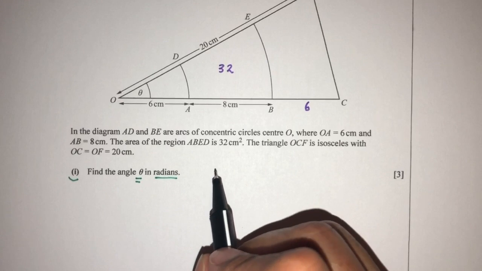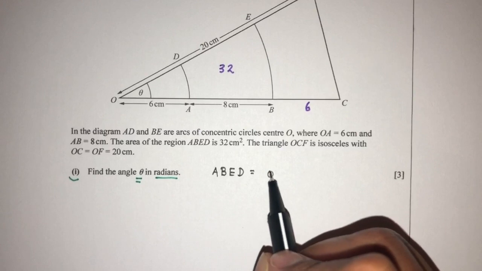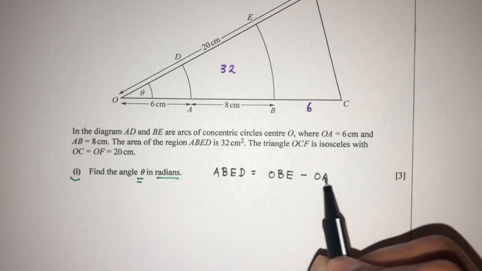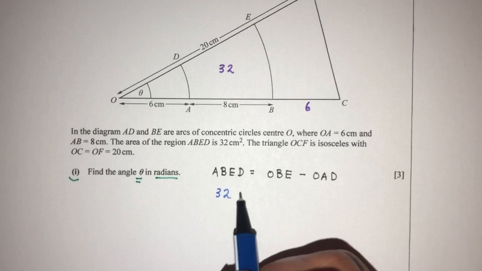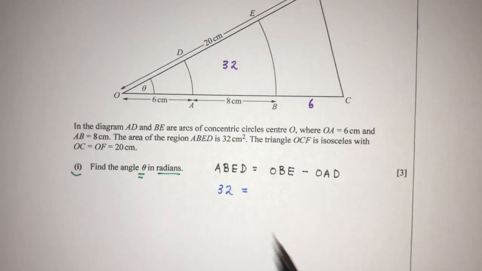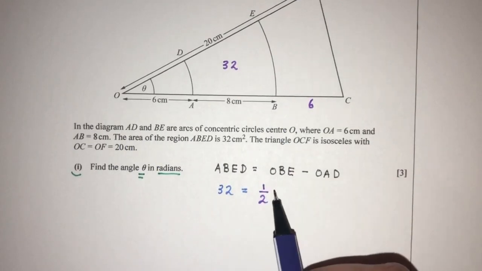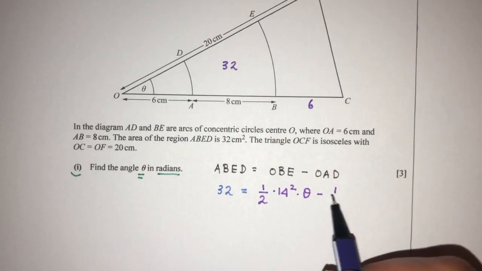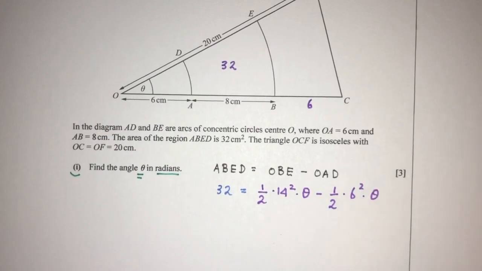So let's write down. To find the area of ABED, we must first find the area of OBE, and then minus the area of OAD. That makes sense, right? Now this is given to you as 32. Now what is the area of OBE? It is the area of a sector, so we can use the formula, which is half r squared. This is the radius, that will be 14 squared. And the angle here is theta, minus half OAD, that will be 6 squared and theta.